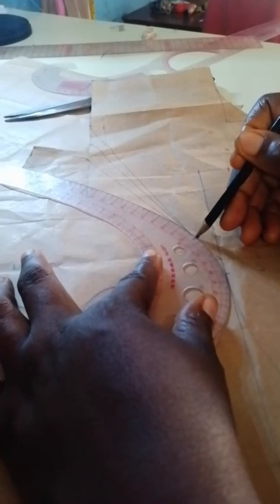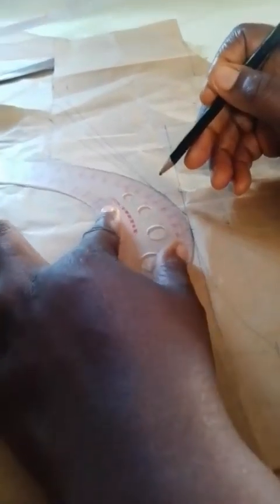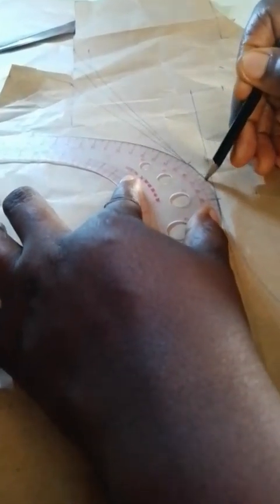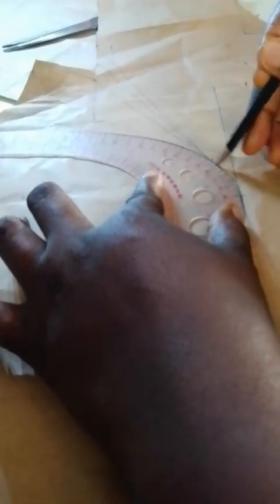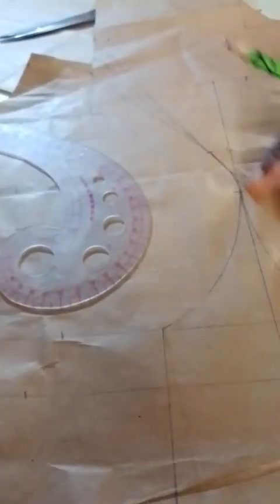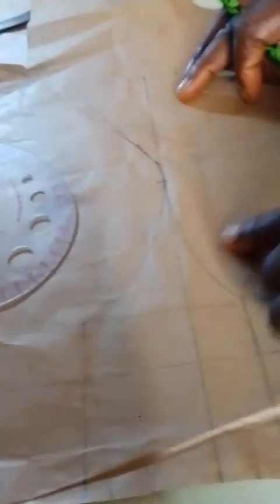Make sure that there's no sharp area here, so you make sure that it's connected well. This point and this point are connected well. It should be like this. You can see, so you eliminate any sharp stuff from there.